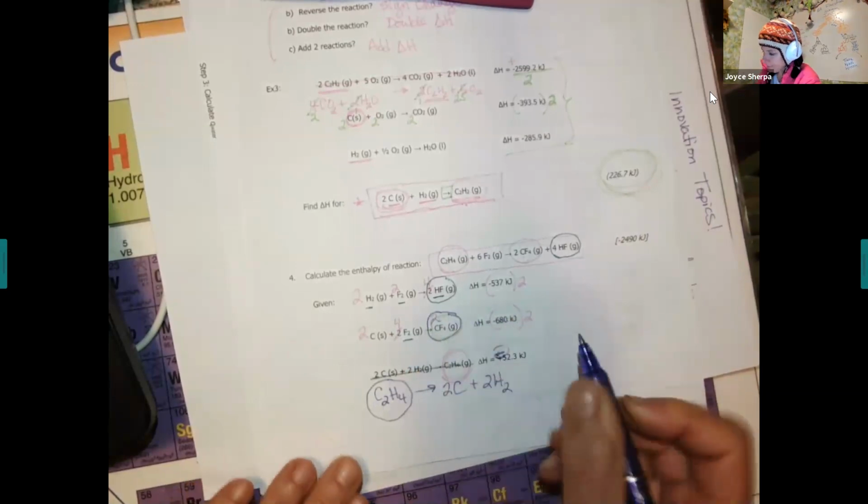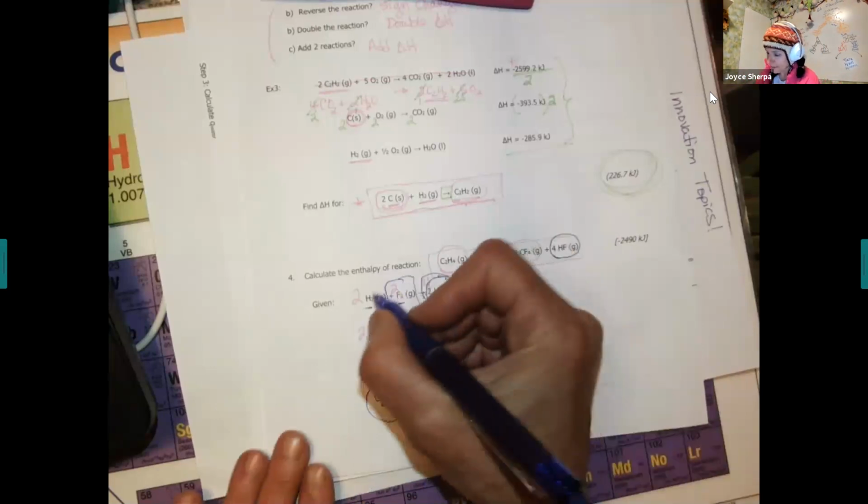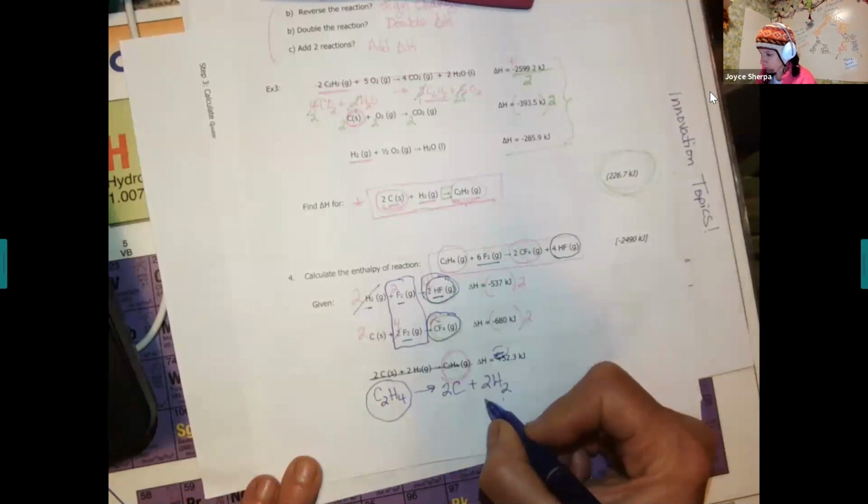And so there's my C2, there's my 2 CF4s, there's my 4 HF, there's my 6 fluorines between the 2, which is what I wanted. Everything else should be crossing off. So 2 hydrogens, 2 hydrogens. So this is back to the question you'd asked me, Major. If they're on the left of the arrow and on the right of the arrow, they will cross off. And so those 2 hydrogens cross off.